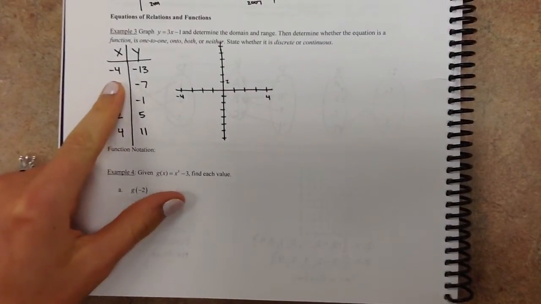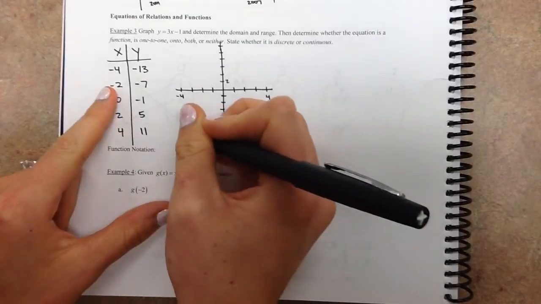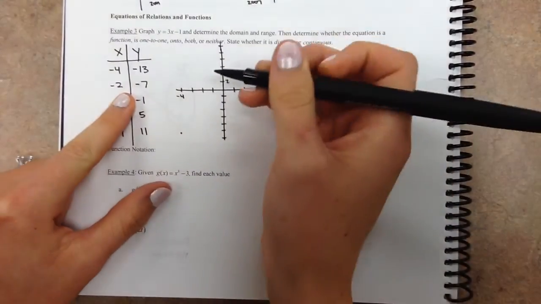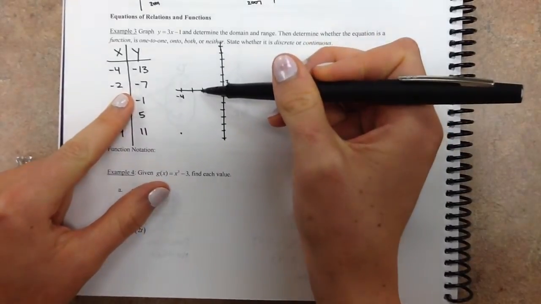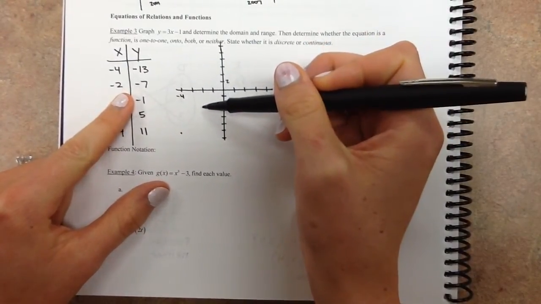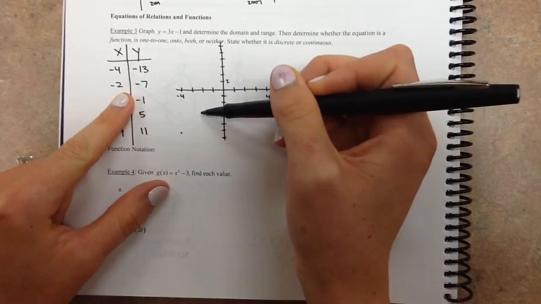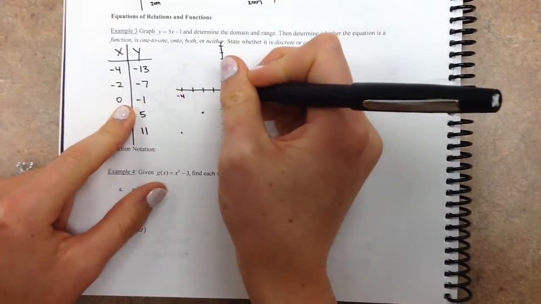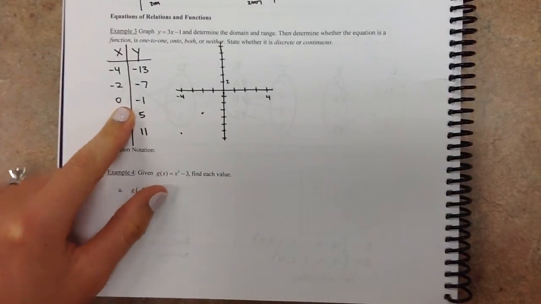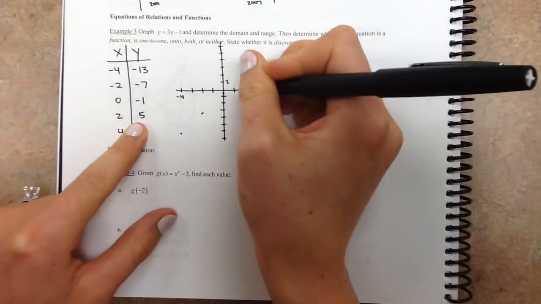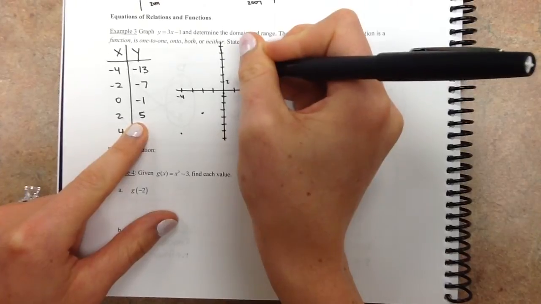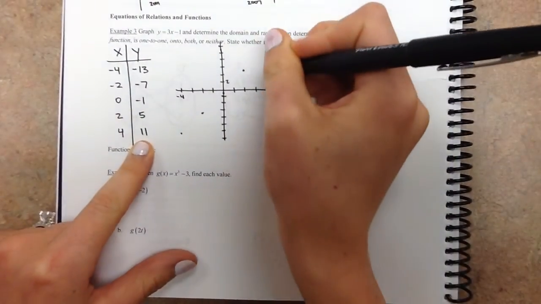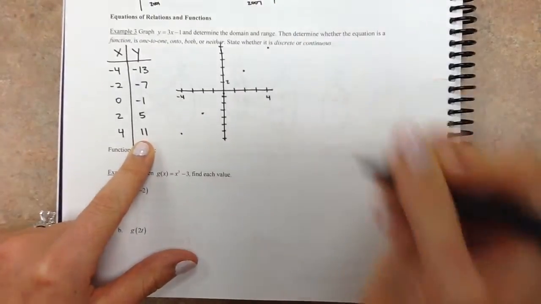So let's plot these. At -4, we're down at -13. So that'll be right around there. At -2, we're at -7. So here's -2. We can go down 2, 4, 6, and then go like halfway, right there. 0, -1 would be right there. Remember, we're scaling by 2's. 2, 5, so we can go over to 2, and then up 2, 4, halfway would be 5. And then 4, 11. So that'll be up right about there.